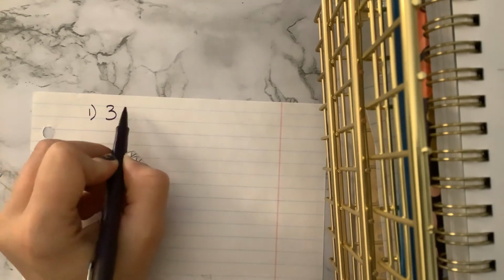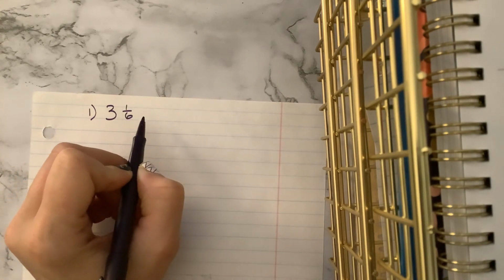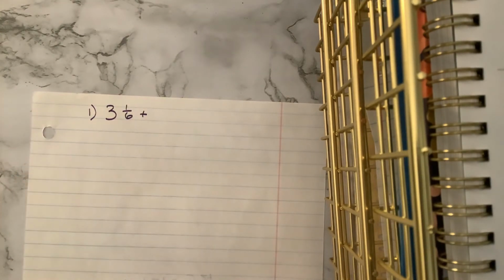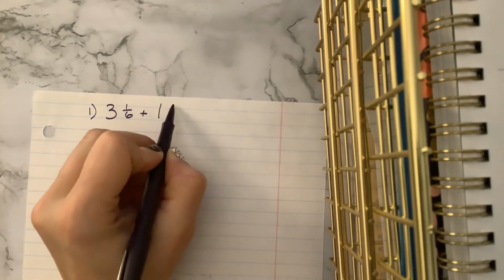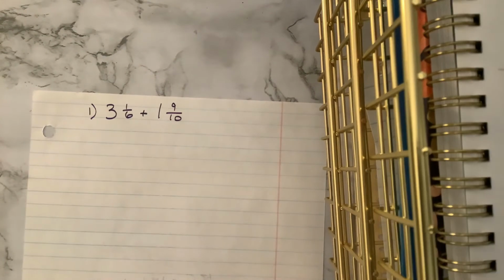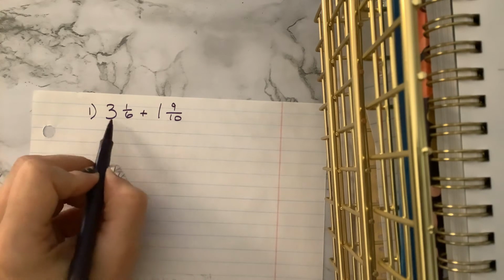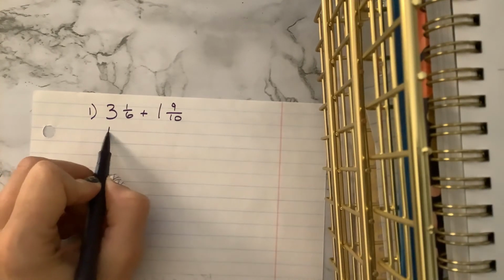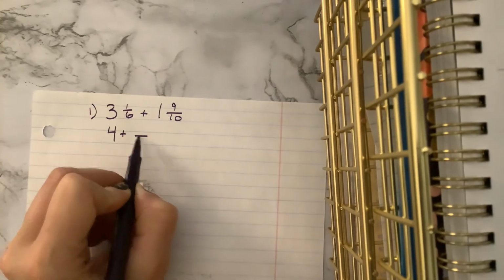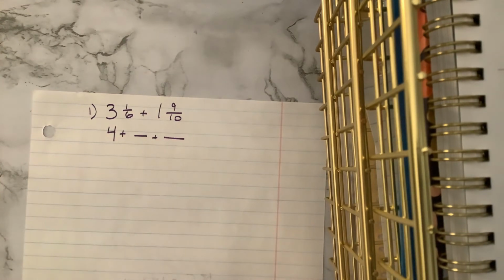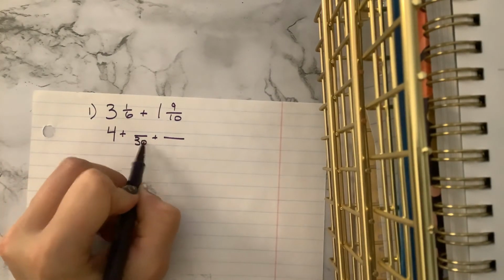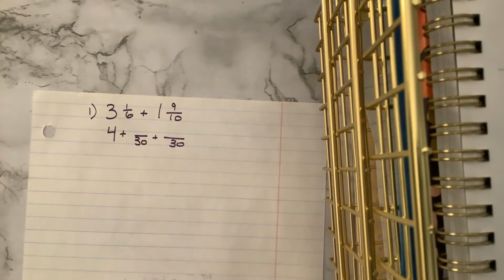So it's asking us to add 3 and 1/6 plus 1 and 9/10. So again, let's start with those whole numbers. 3 plus 1 is 4. Then we want to find our common denominator. We've been working with 6 and 10 a lot. The textbook has been giving us lots of opportunities. So hopefully we remember that our least common multiple for 6 and 10 is 30.